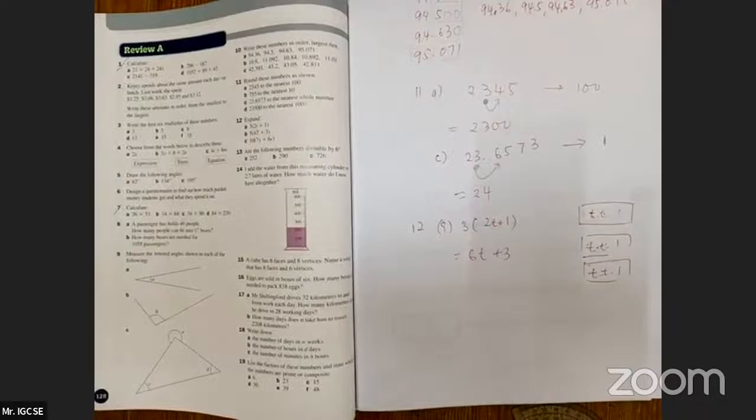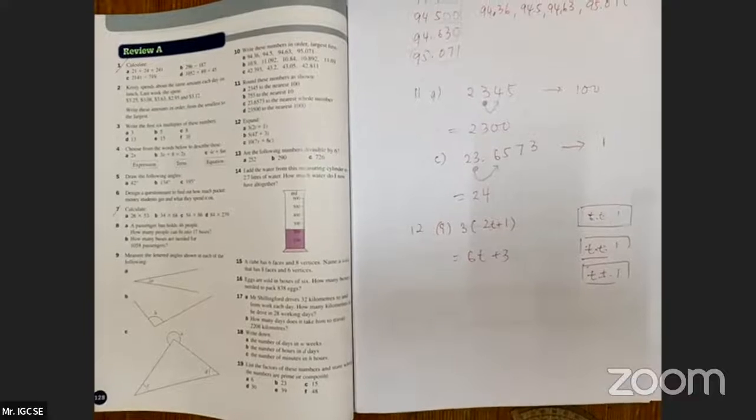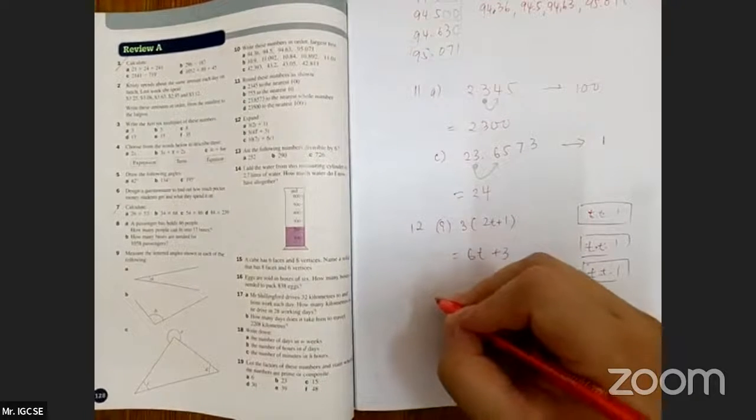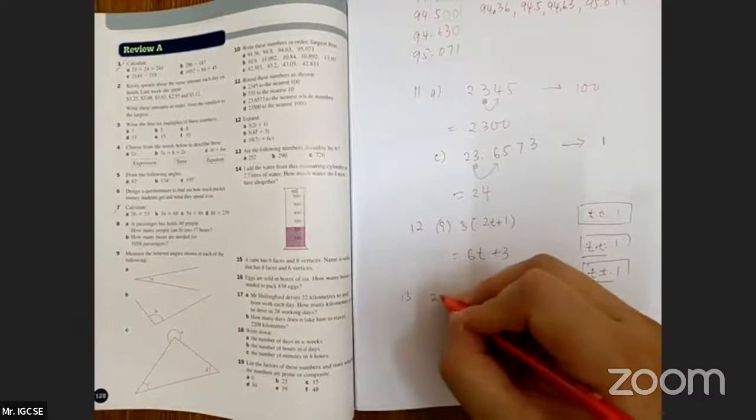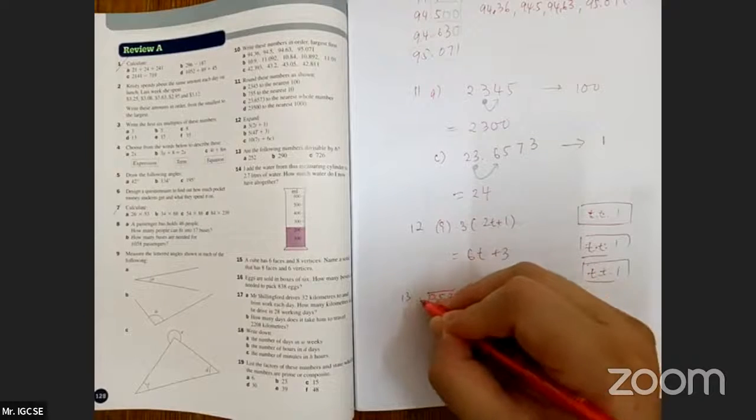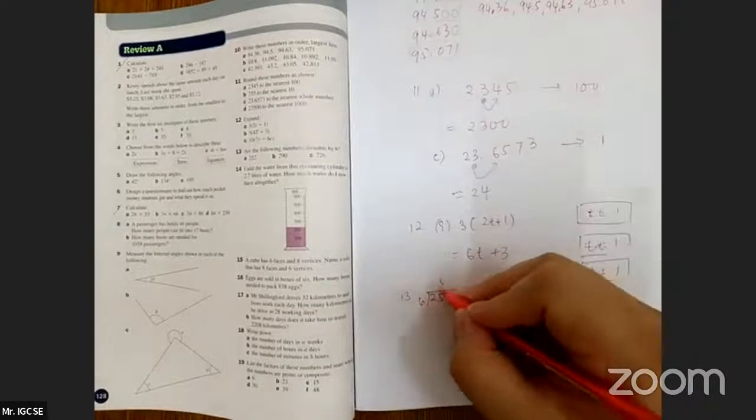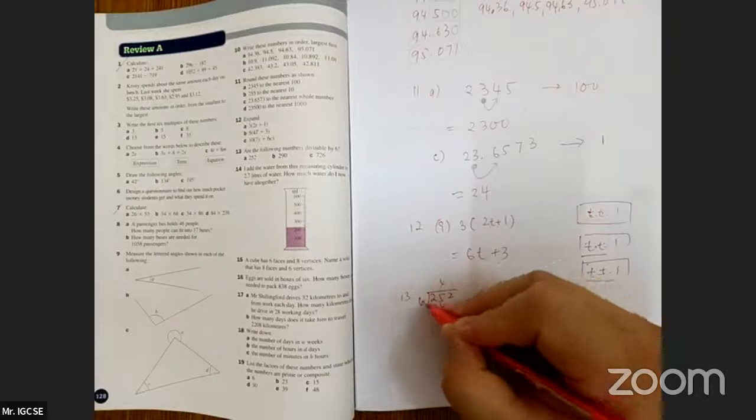Then we go to the following: which number is divisible by 6. So you must divide them by 6. The number 13, 252 divided by 6. 6 times 4 is 24. 6 times 2 is 12. Yes, this is divisible.